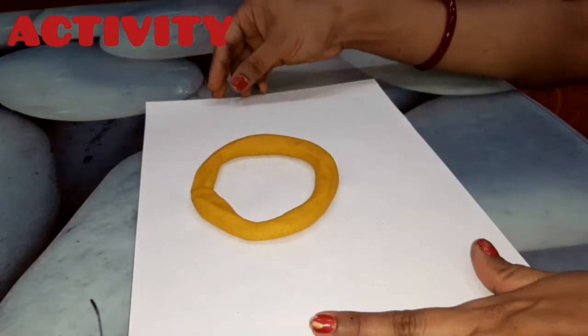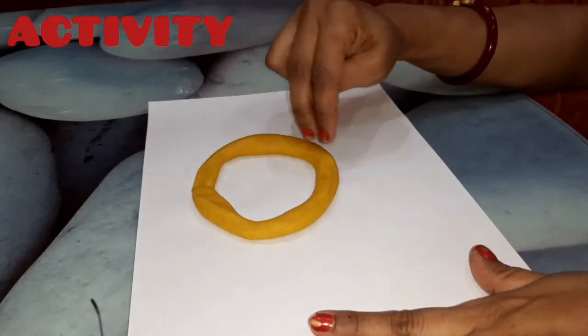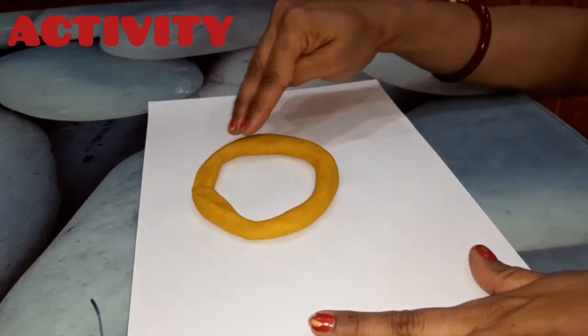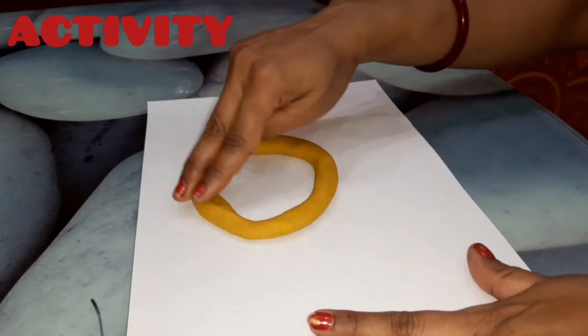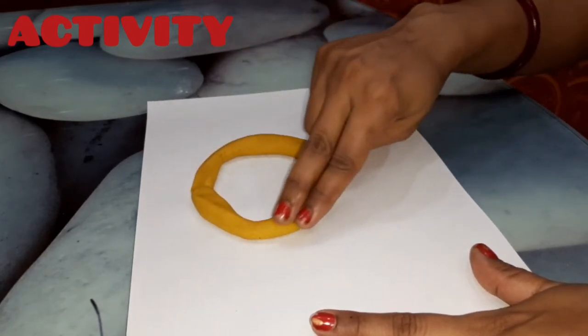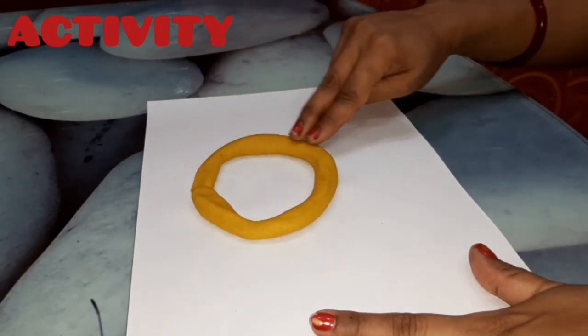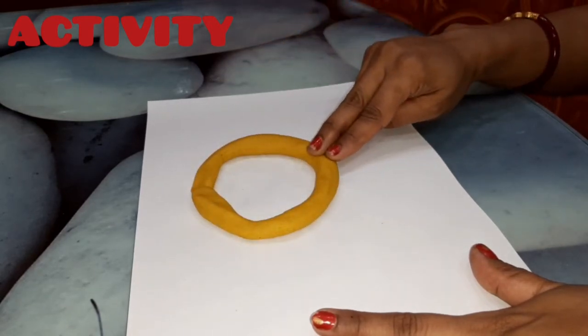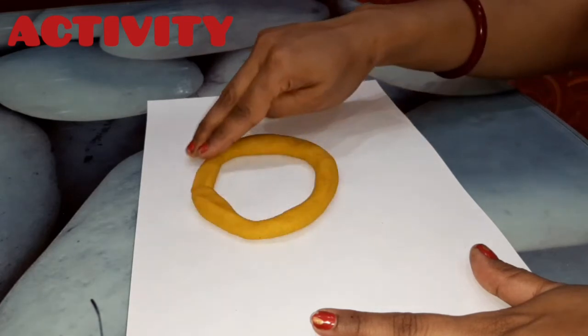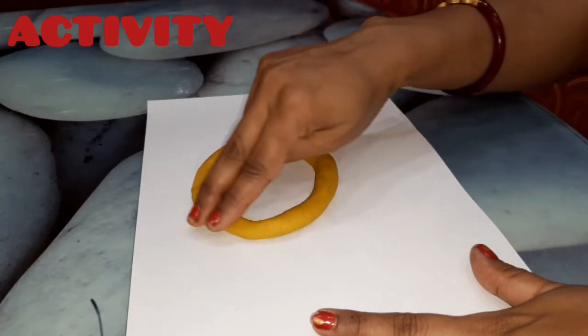Now children, trace the circle shape along with rhymes. Come on, all join your hands, make a circle round. Circle left, circle right, turning all around. So children, keep tracing along with rhyme.